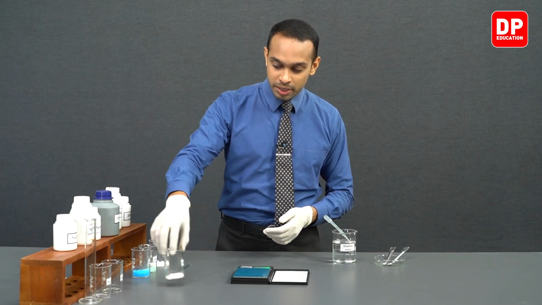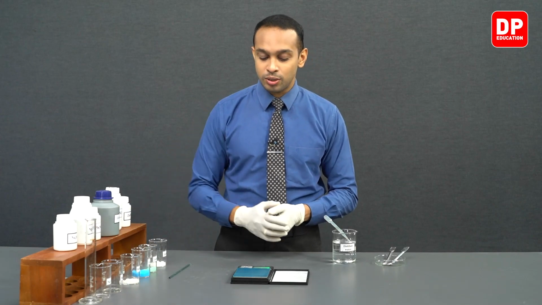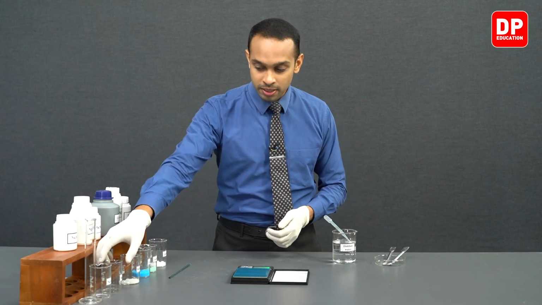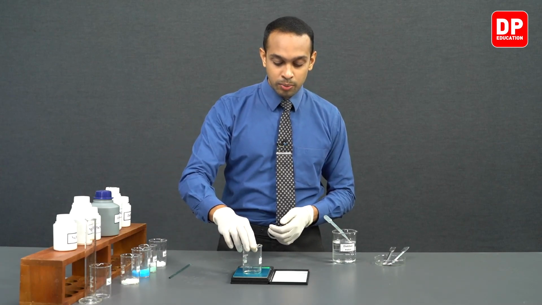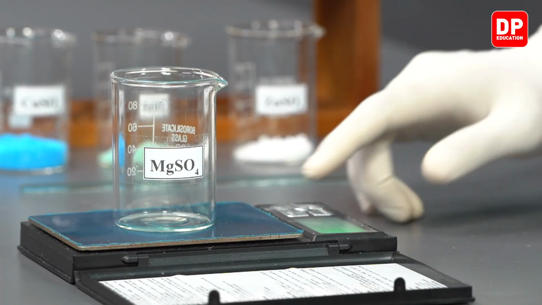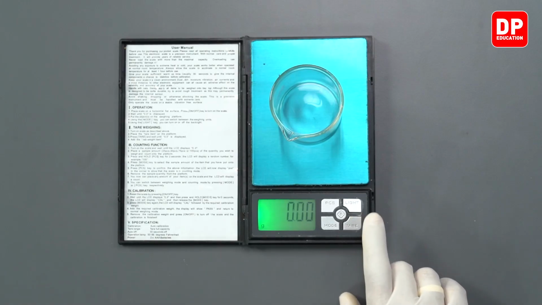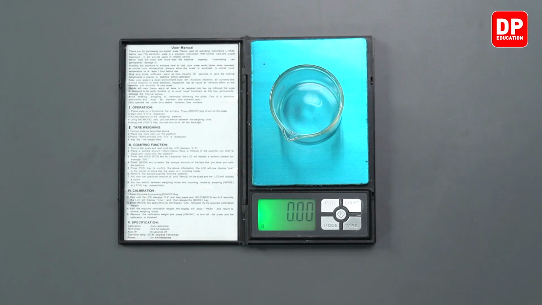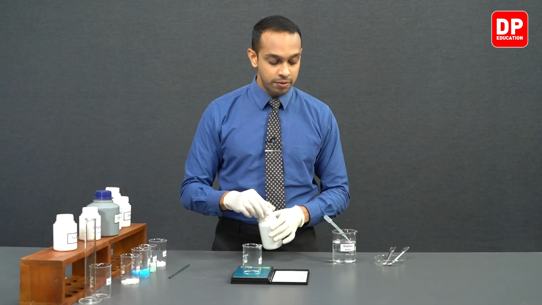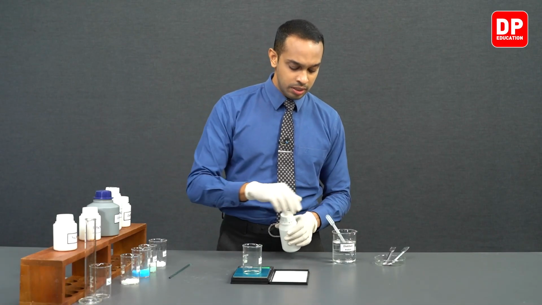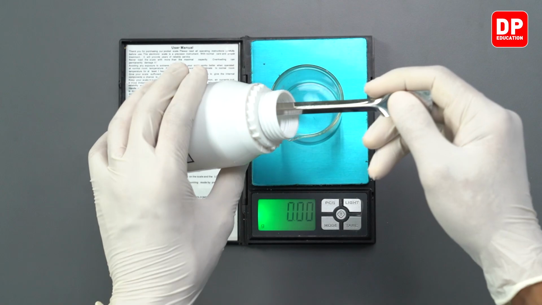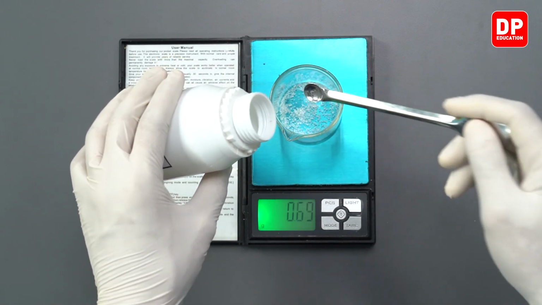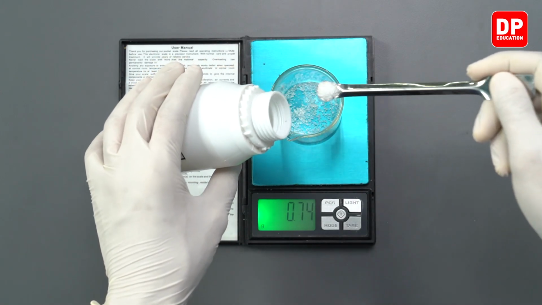So now students, after making that observation, we can move back into measuring magnesium sulfate. So we have a magnesium sulfate labeled beaker here, and then we will tare the beaker. After taring the beaker, we can measure the magnesium sulfate needed for our experiment. We need 6.02 grams of magnesium sulfate. So we will measure 6.02 grams.